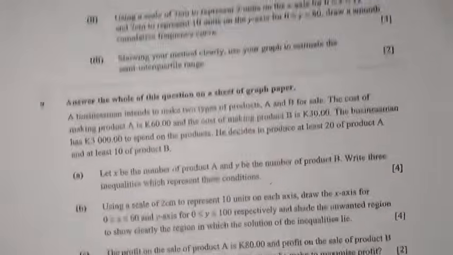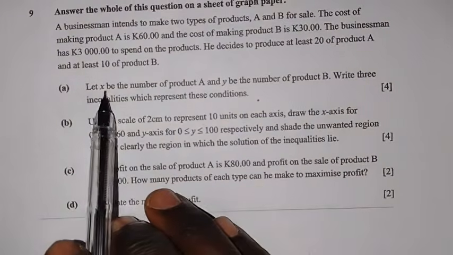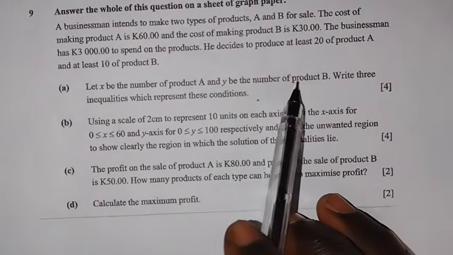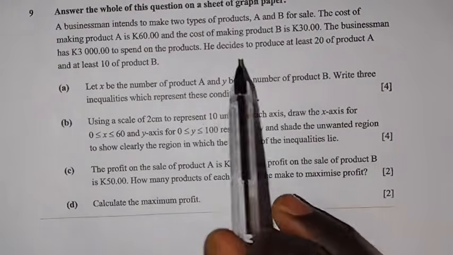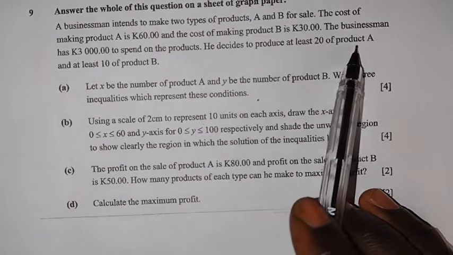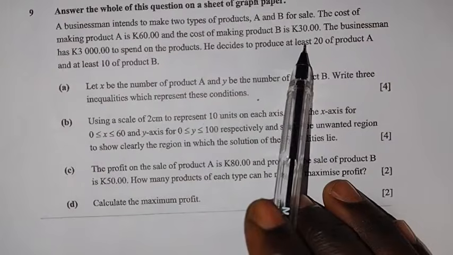Let's see how we can answer them. So this is our graph paper. On this graph paper, we are going to write these inequalities. X is presenting the number of product A and Y is presenting the number of product B. So we can start here. It decides to produce at least 20 of product A. So product A is presented by X. They have used at least.